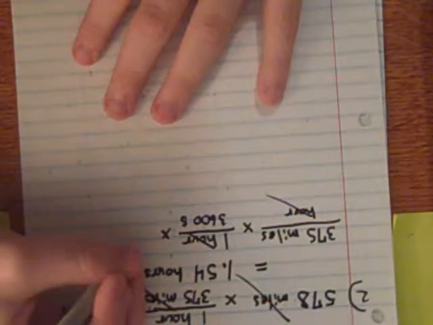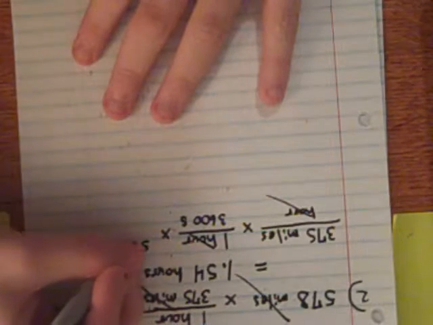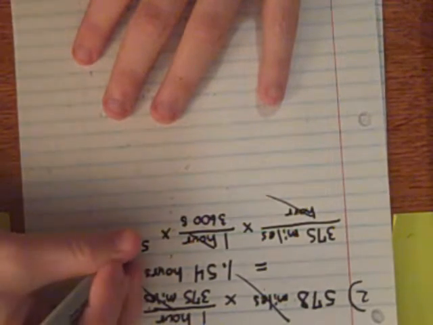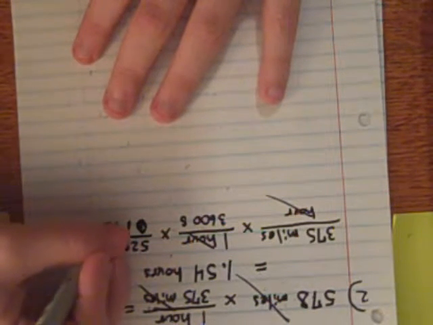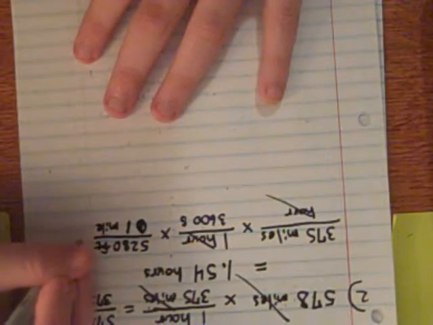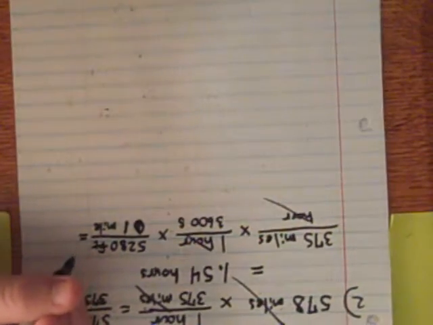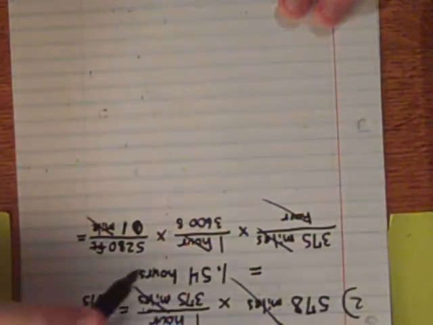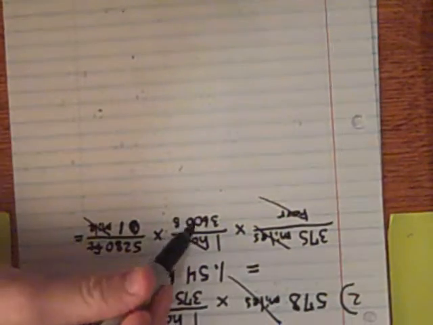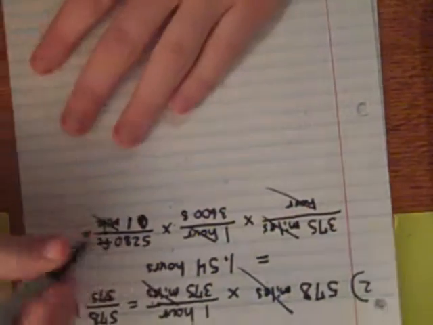What I'm going to do is say that there's 5,280 feet, which I think is right, for every 1 mile. Oh, and miles are going to cancel out, as you can see. So we're going to be left with feet per second. So 375 times 5,280. It's a big old number. And then we're going to divide that by 3,600.